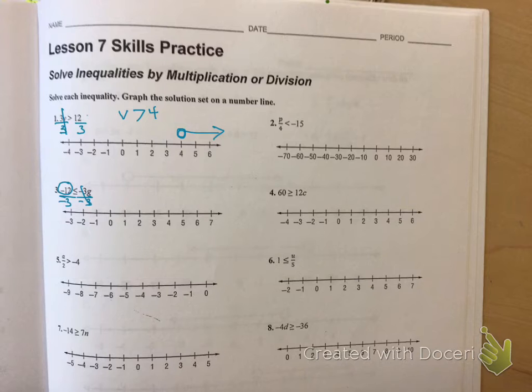We know that negative 12 divided by negative 3 is a positive 4. So we are going to flip the inequality sign from going this direction to going this direction. And of course, we've isolated the variable, so we have g.